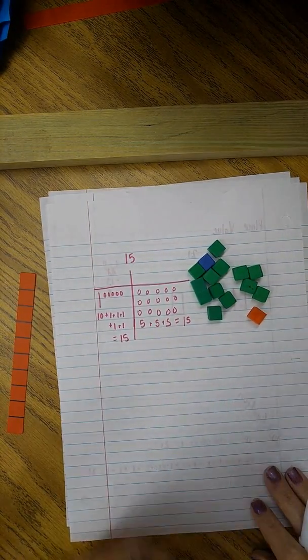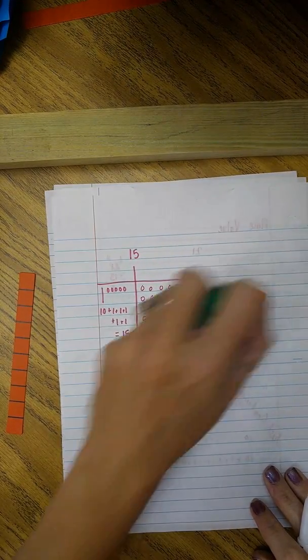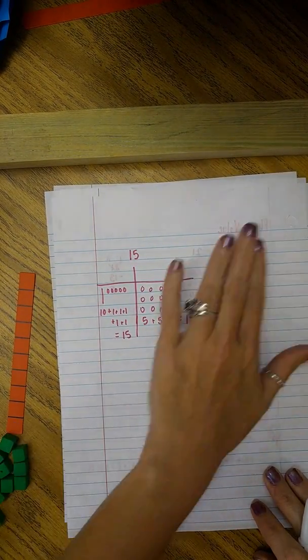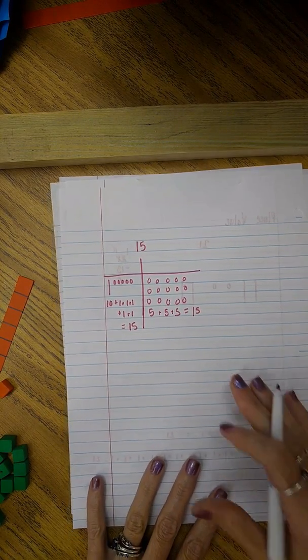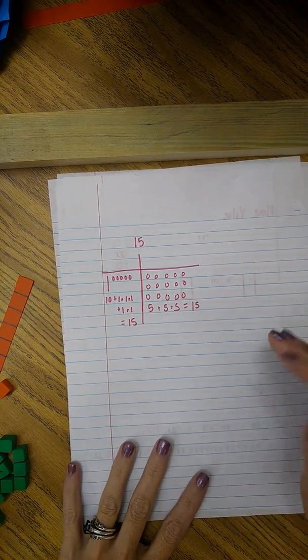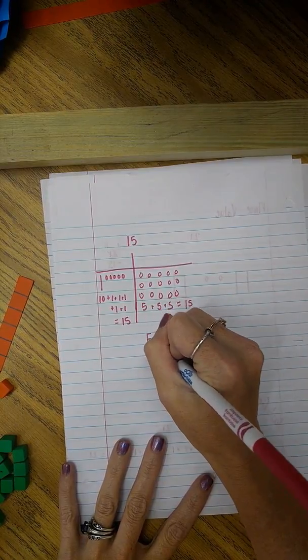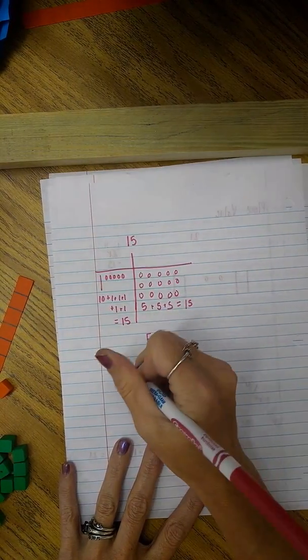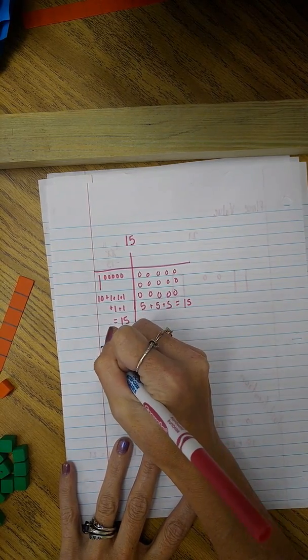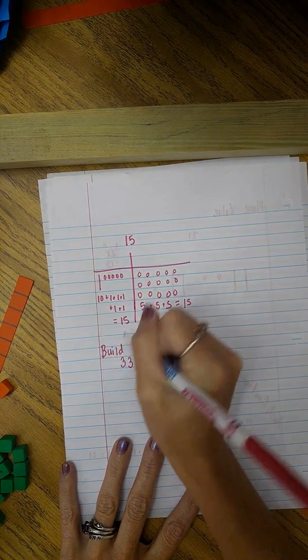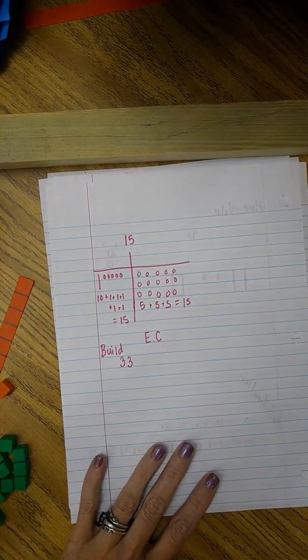So this is the task that they were asked to do today. The students actually did a pretty good job with this. What I really want them to focus on is how it's related to subtraction. So what I want the students to do, and this is for extra credit, is I want them to build the number 33. Build 33, and they can do it just like I did here, like the example.